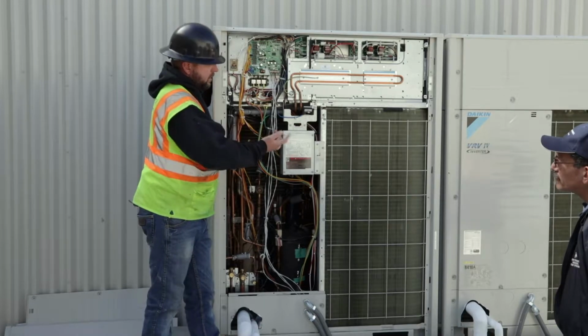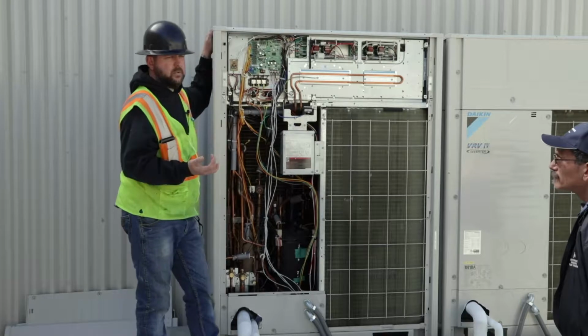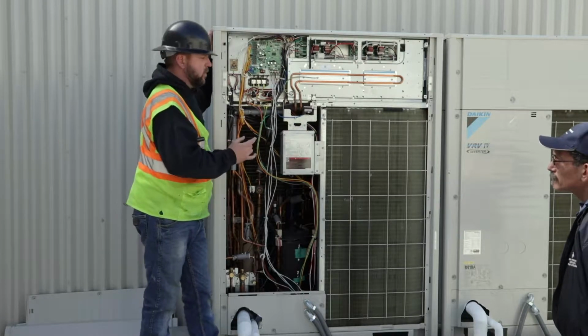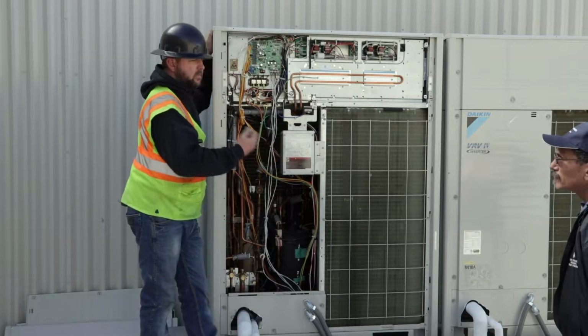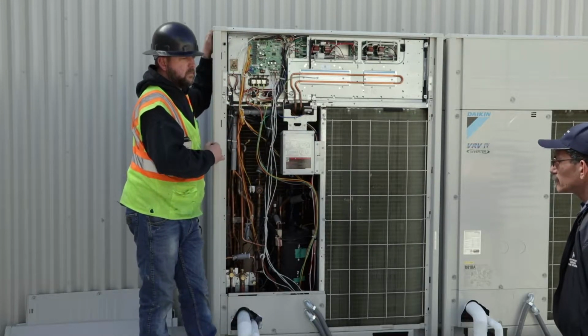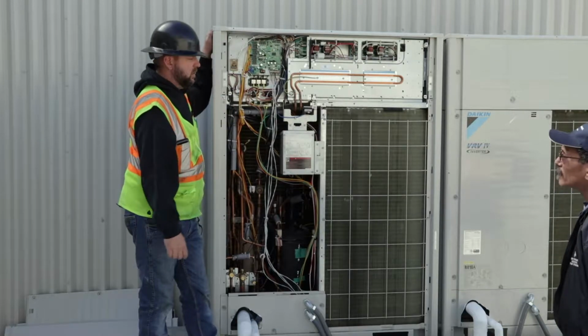And how they lead-lag, or go from master to slave, is BTU usage. Whichever one has more BTU usage, it'll switch over to the other one, and vice versa. They'll just go back and forth. That can't be changed. That is in the Daikin software.